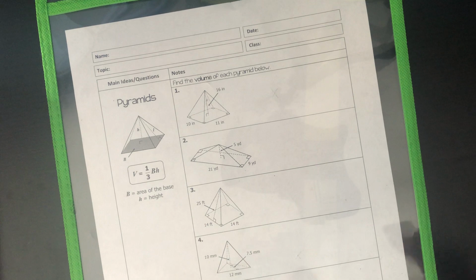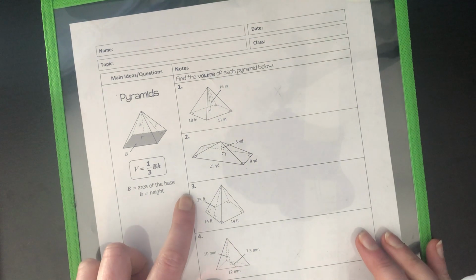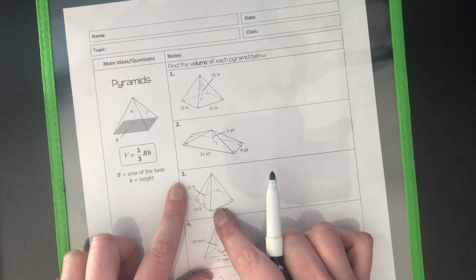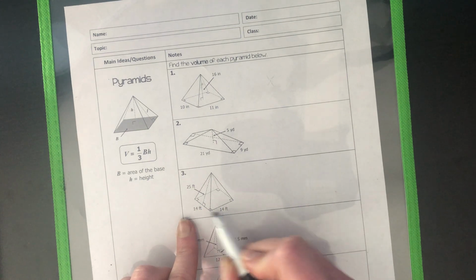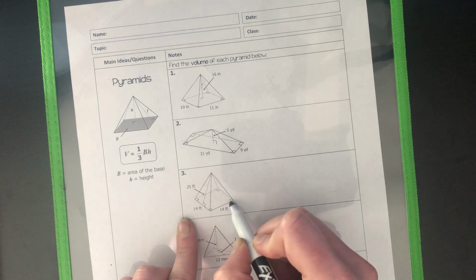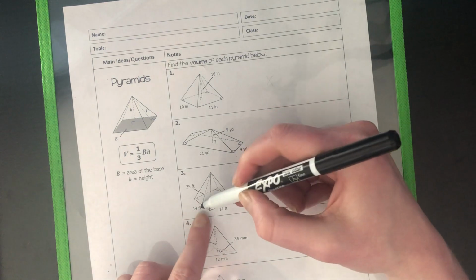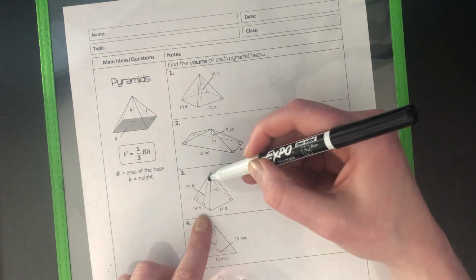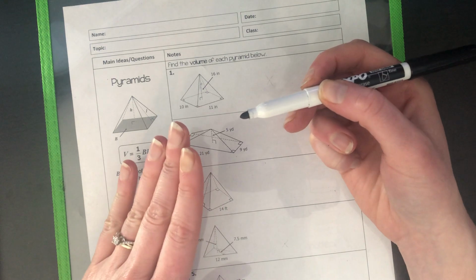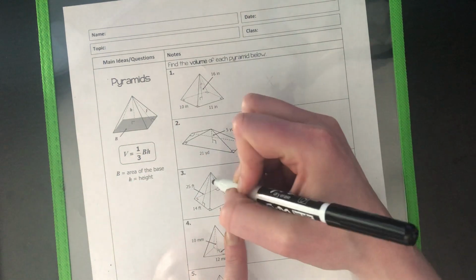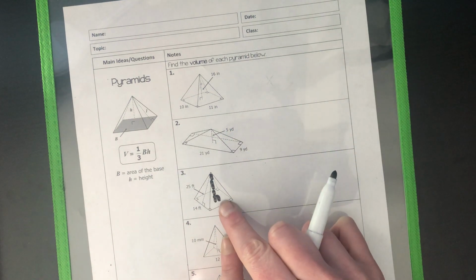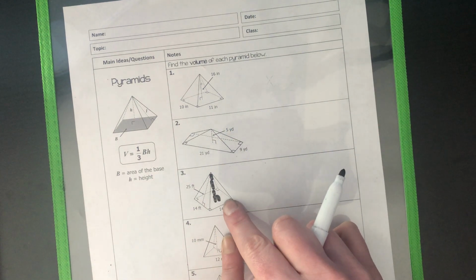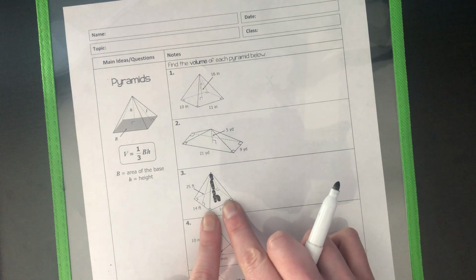Now something that may also happen, if you look at number 3, I do see it's a square. So I have my length and width, but notice this is not the height of the pyramid. That's on a slant. It's like on one of the faces. We need this height. I drew like a right angle. I know it's hard to see with my marker because it's a thick marker.